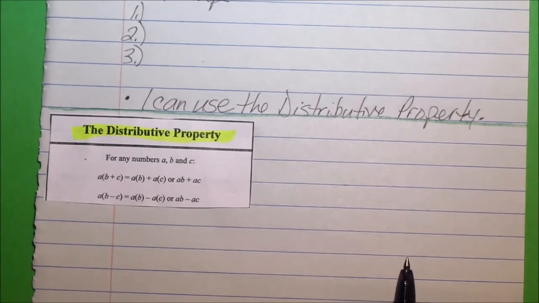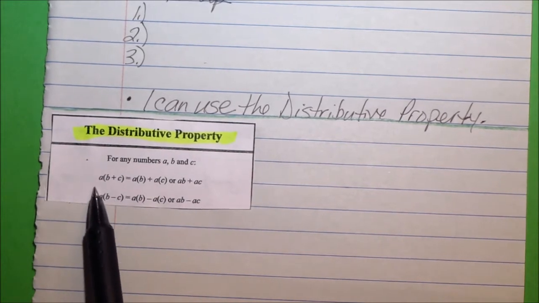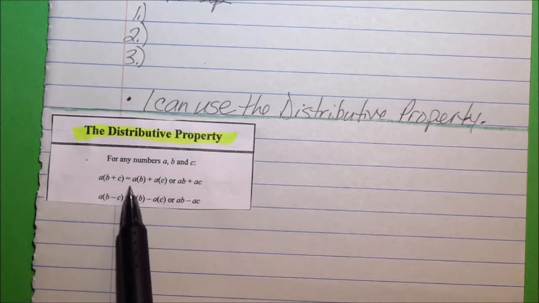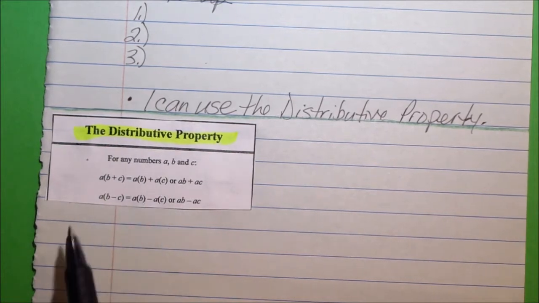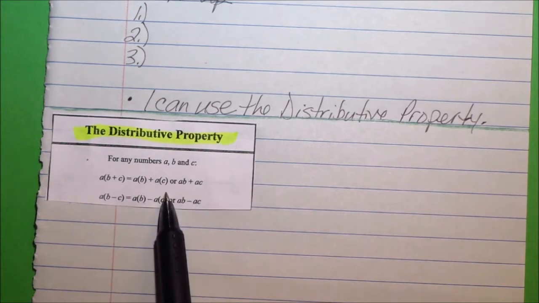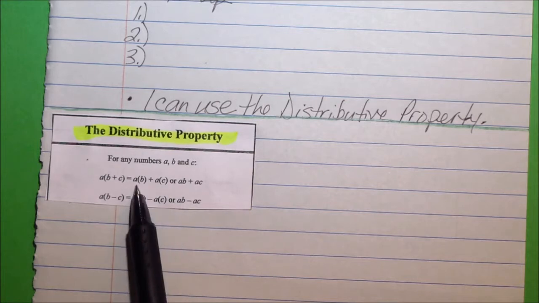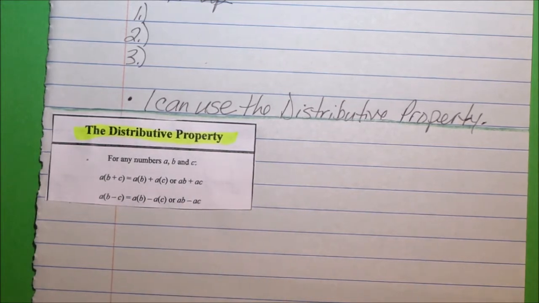So all they're saying is that if I had an equation set up that said A times B plus C in parentheses, well, that's the same thing as saying A times B plus A times C, or AB plus AC. We don't actually have to have the parentheses, because 2 variables right next to each other automatically means multiply.